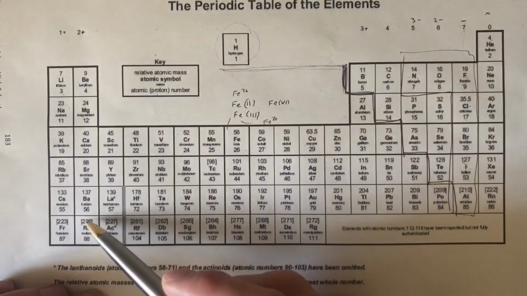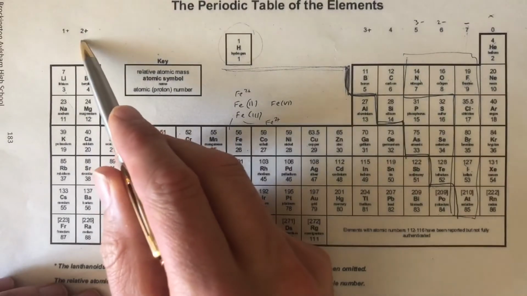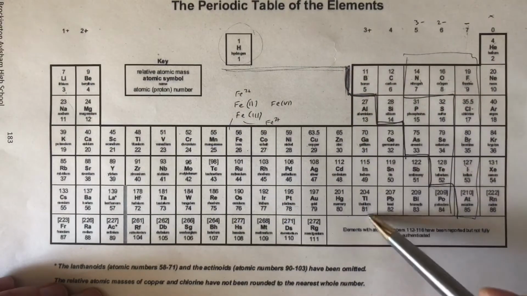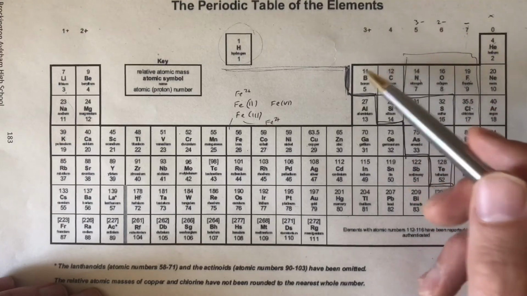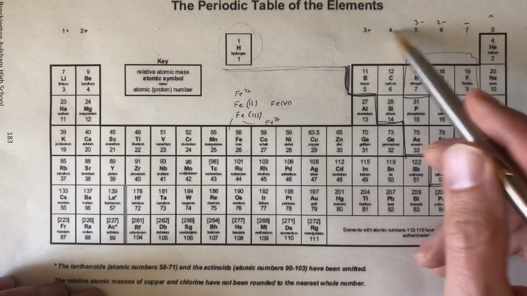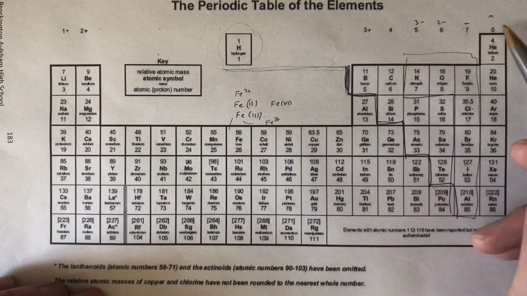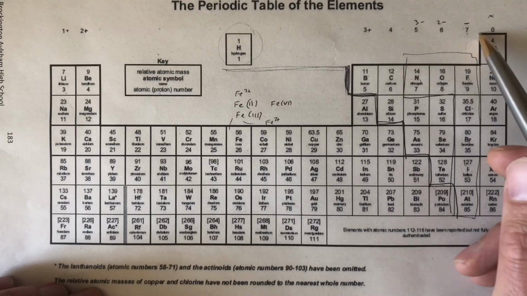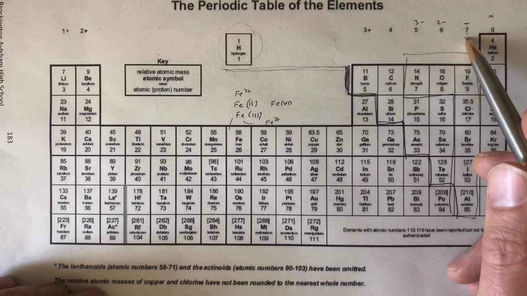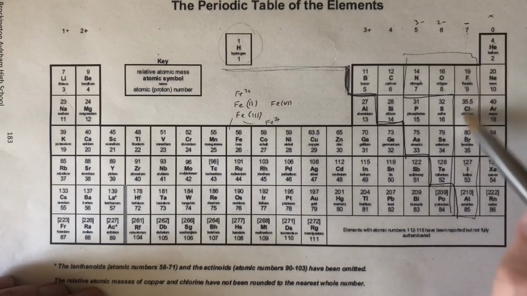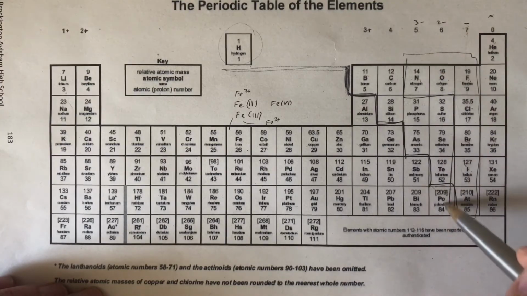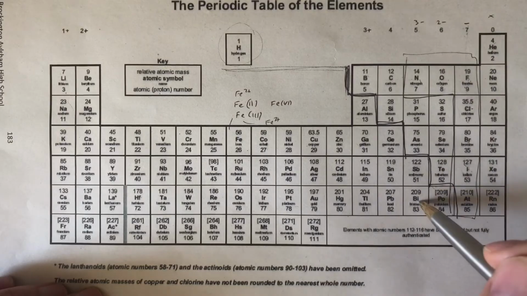Everything in group 2 has 2 electrons in the outer shell, therefore they all form the 2+ ion. Everything in group 3 has 3 electrons in the outer shell, therefore they form the 3+ ion. Group 4 doesn't form ions, they bond covalently. Coming back the other way, everything in group 0 does not form an ion, so it doesn't have a charge. Everything in group 7 has 7 electrons in the outer shell, so they form the 1- ion, because they just gain one electron. Everything in group 6 forms a 2- ion, and everything in group 5 forms a 3- ion.